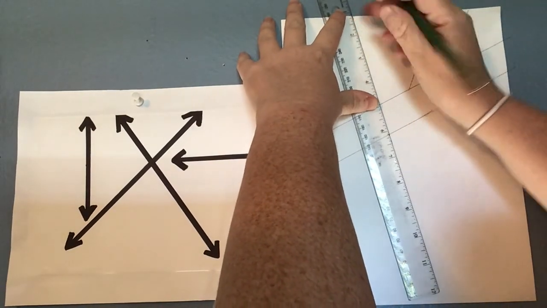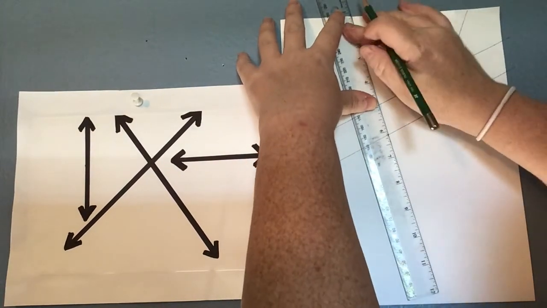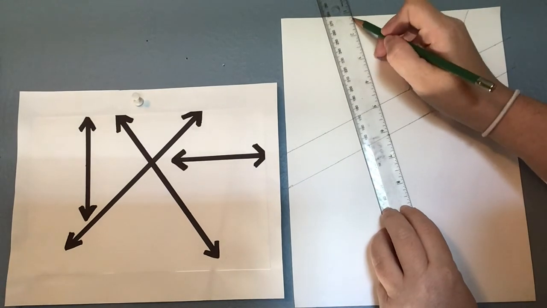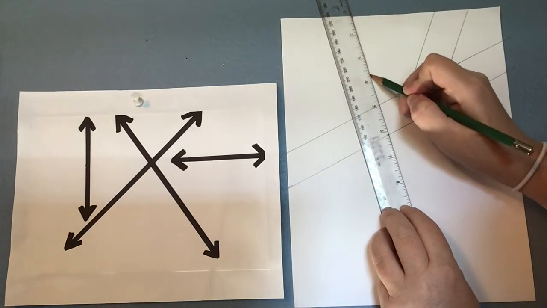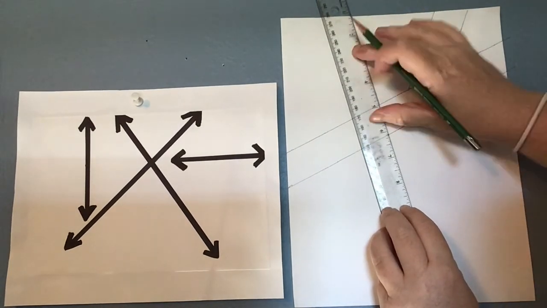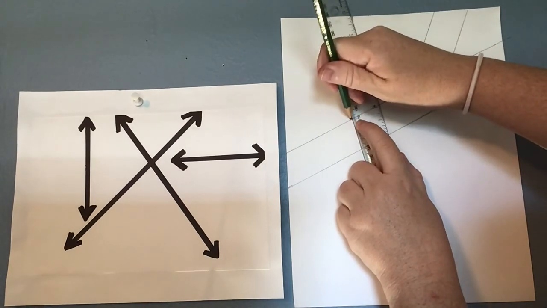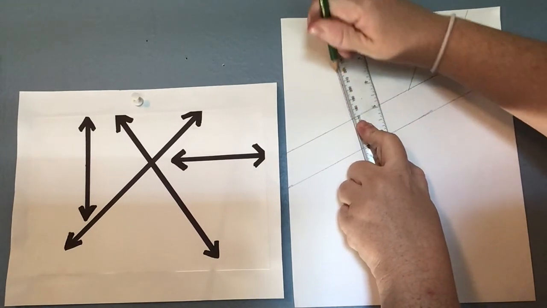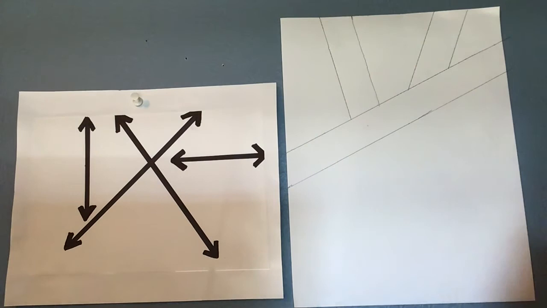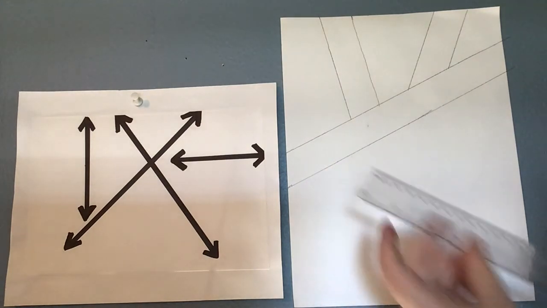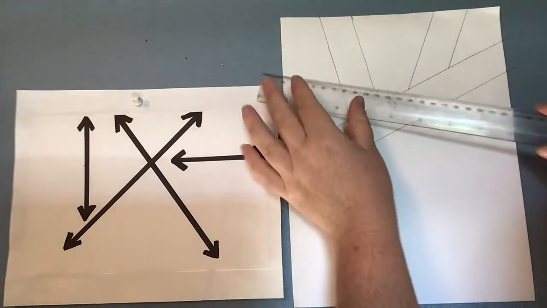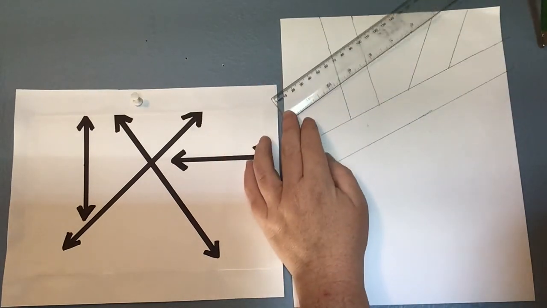So I'm going to trace from the edge of my paper here all the way down to this line. Then I'm going to put my pencil on this line here and trace it along this edge. So you're getting good practice on how to hold a ruler today, how to trace, and that's what your eraser is for. If you feel like you mess up, you can always erase.